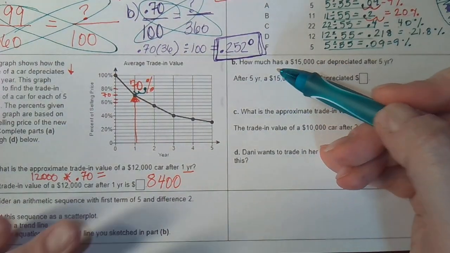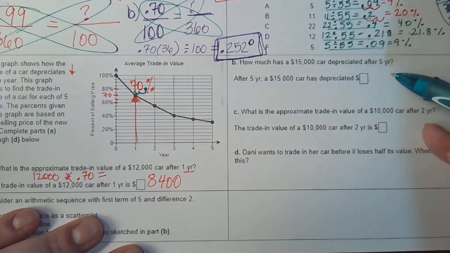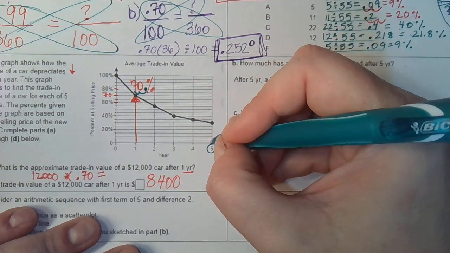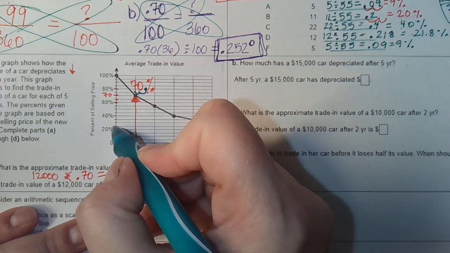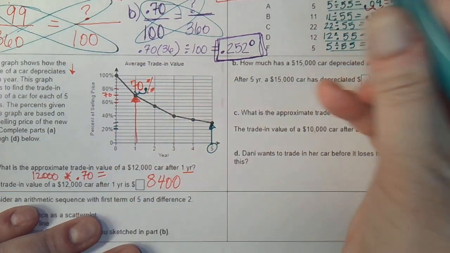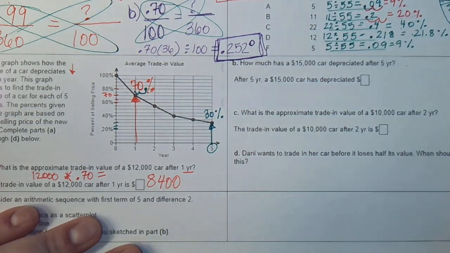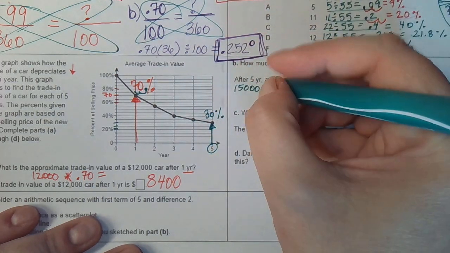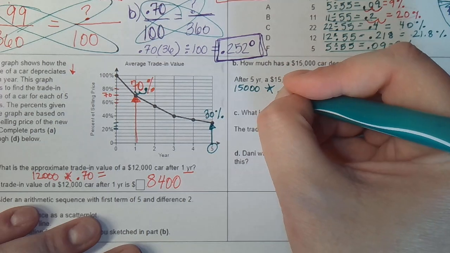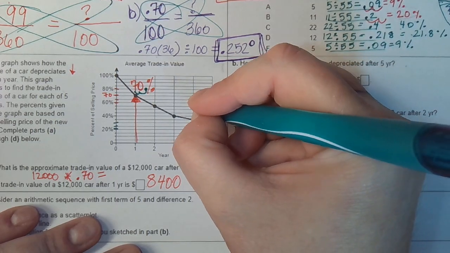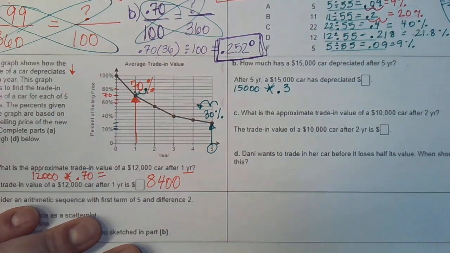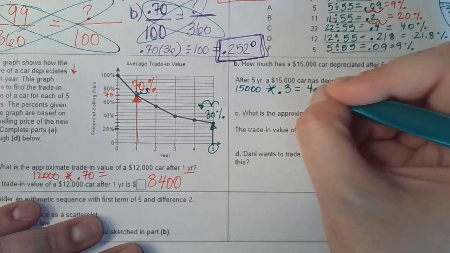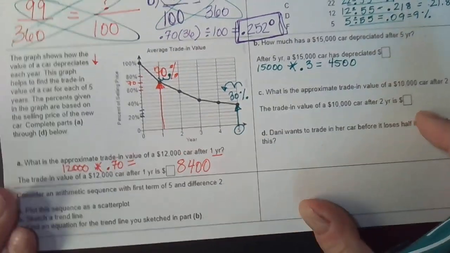Okay, now it says how much has a $15,000 car depreciated after 5 years. Well, let's look at 5 years. Here he is. Go up and find the percentage. Oh gosh, help me. 20, 25, 30. Okay, I think that's 30%. Okay, so we're going to take that 15,000 and we're going to multiply by 30%. But we have to move the decimal twice to the left. So 0.3. Okay, and we get 4,500.